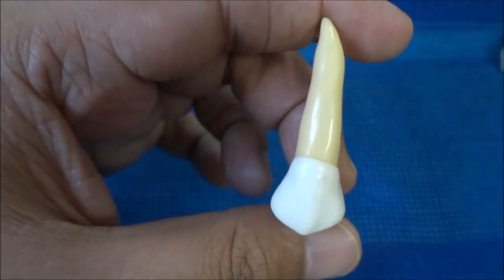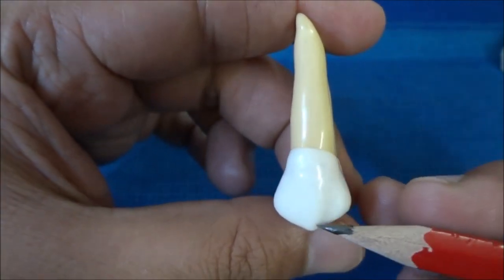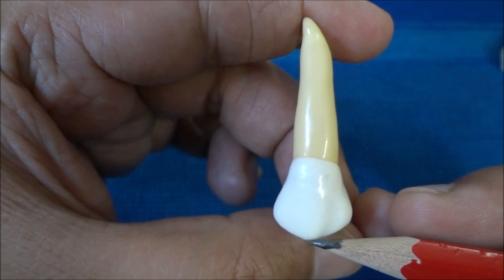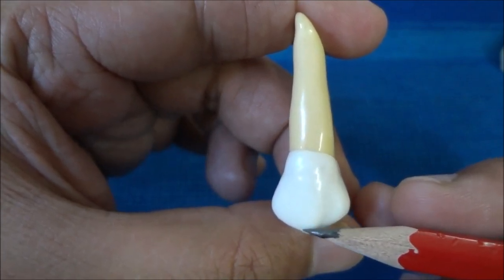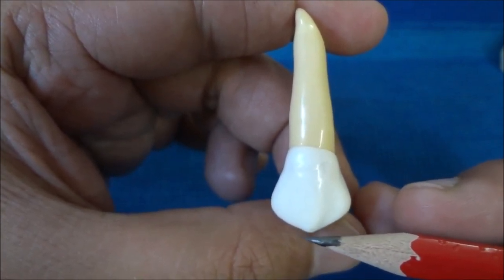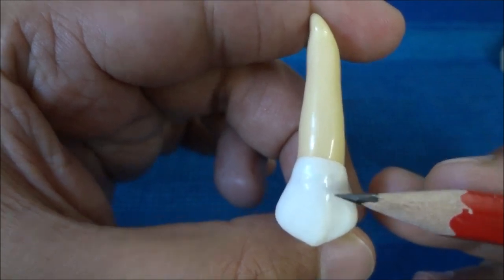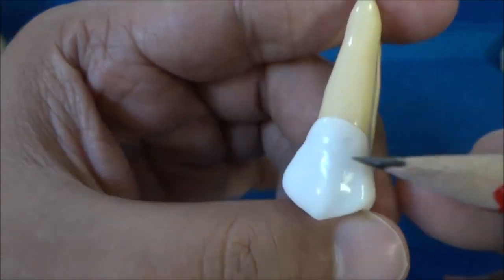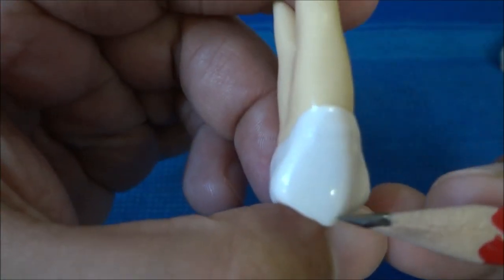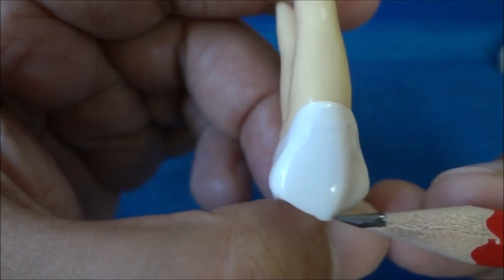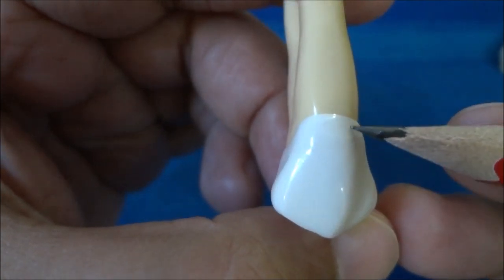The buccal cusp of the first premolar is sharp and it resembles the cusp of the canine. There's a well-developed buccal ridge, you can see, and the buccal ridge extends from the cusp tip to the cervical line.